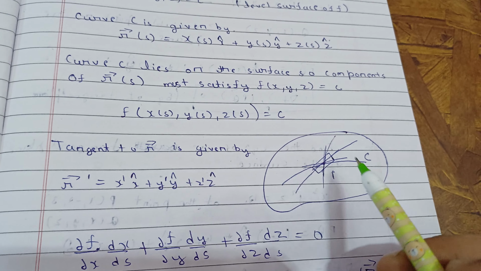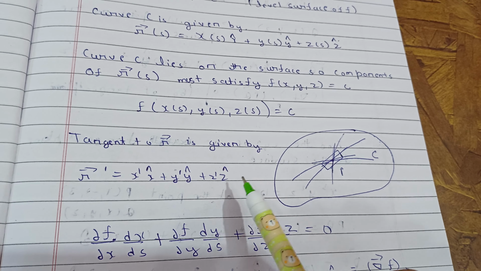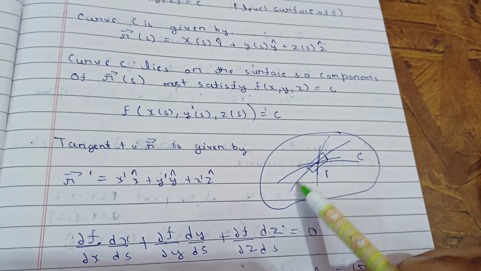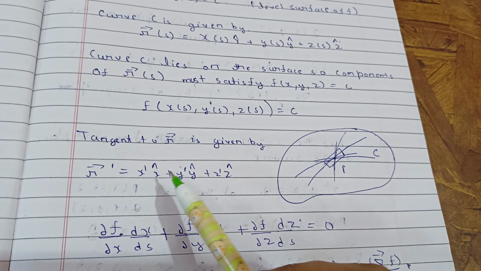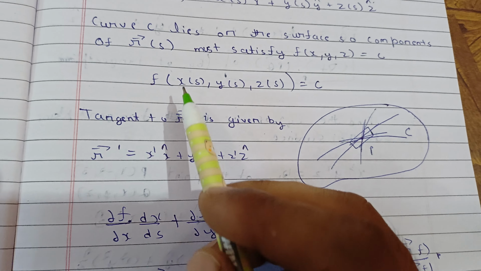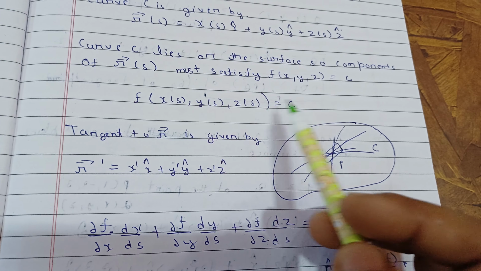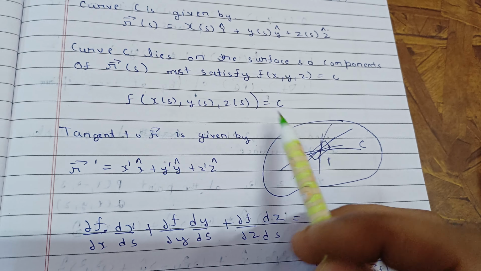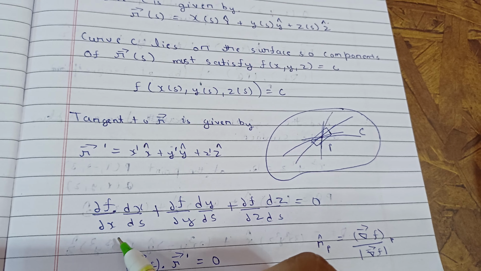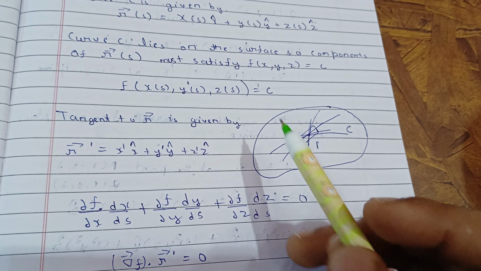Now what will be the tangent? So r dash will be (x dash, y dash, z dash). This will be the tangent at point P for this curve. Now let's check how f is changing with respect to s. So df by ds, according to this equation, should be equal to 0 because it's for a surface, f equals constant. So let's find the derivative of this equation with respect to s. It will be del f by del x, dx by ds, then del f by del y, dy by del s, del f by del z, dz by ds, and this is constant, so this will give you 0 here.